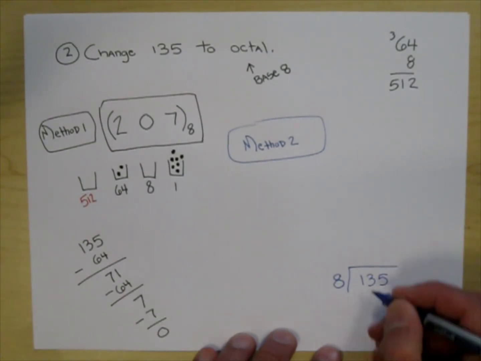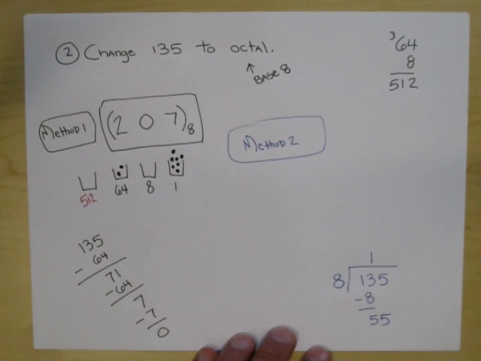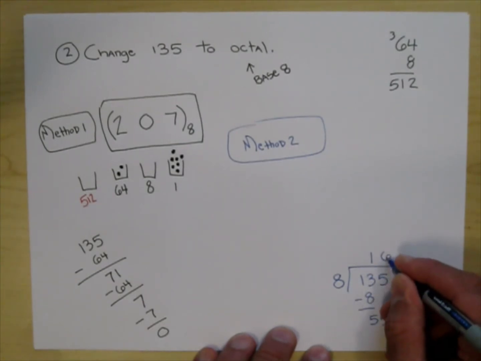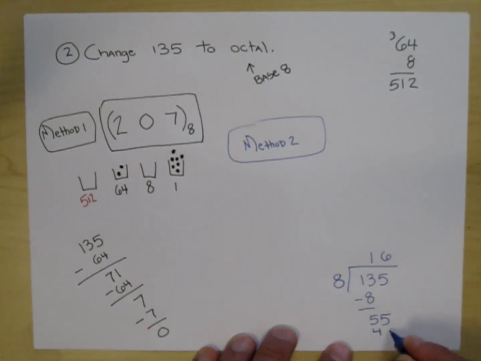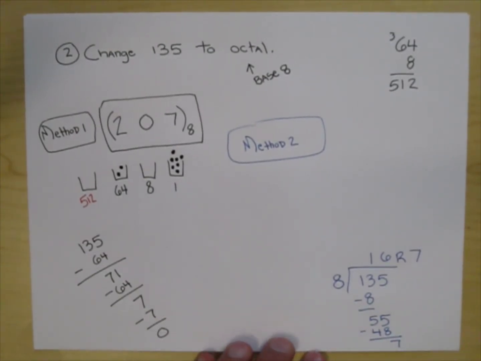So 8 goes into 13 one time. 1 times 8 is 8. Subtract, we get a 5. Bring down the other 5. 8 goes into 55. Well, not 7 times, but 6 times. 6 times 8 is 48. We subtract, and we end up getting a 7. 16, remainder 7. See what I mean?